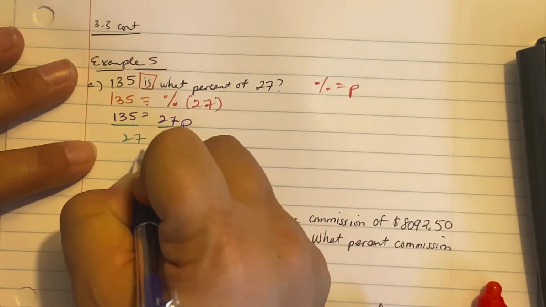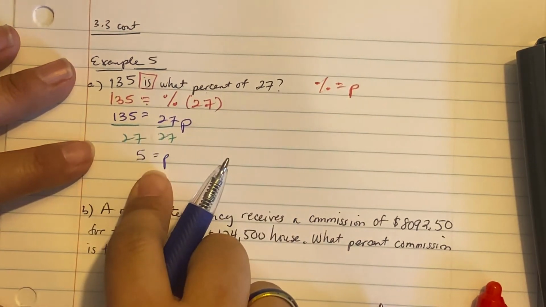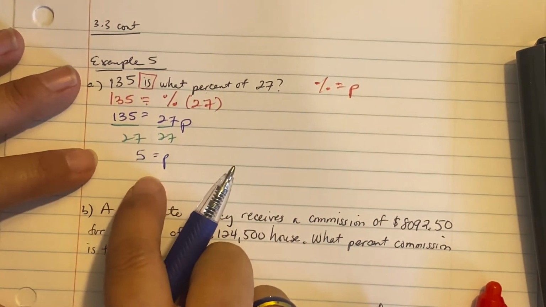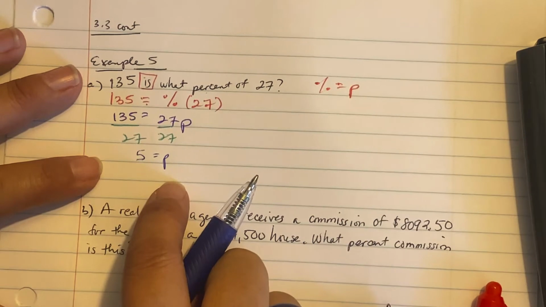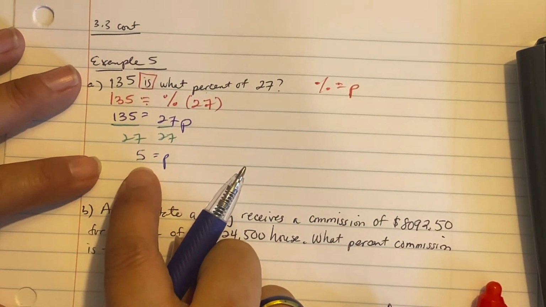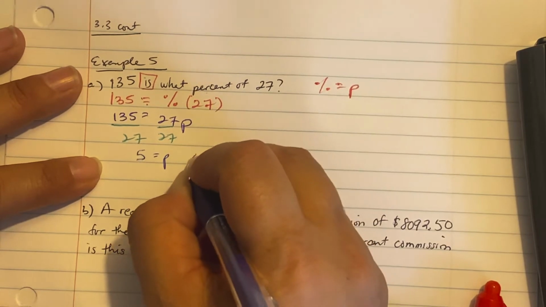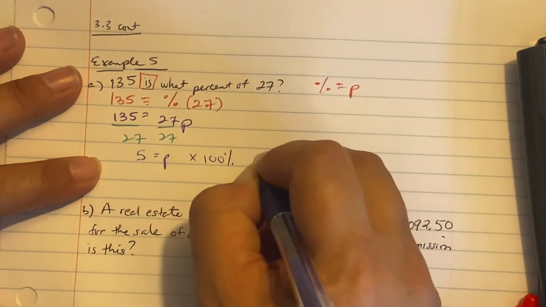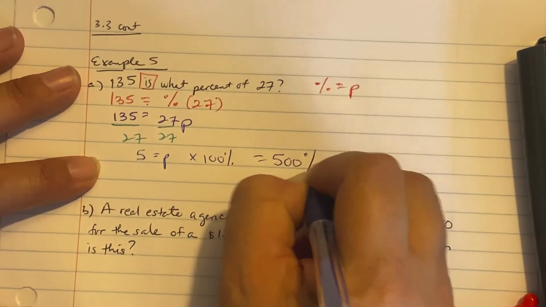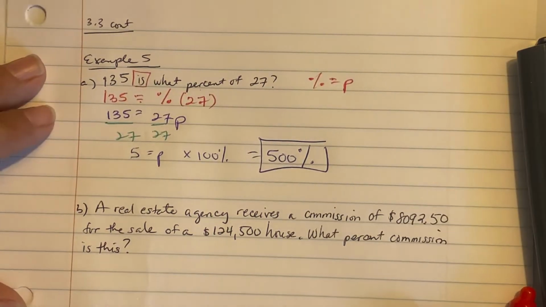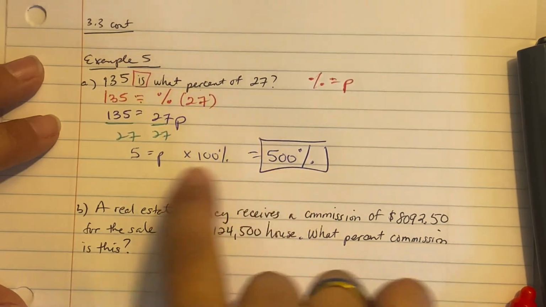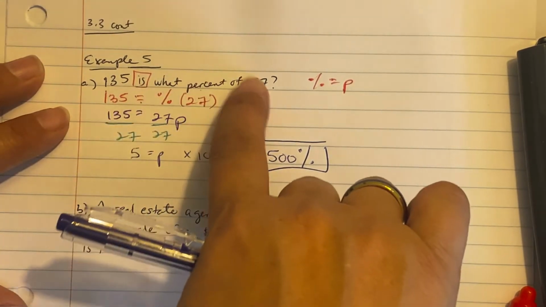Remember, p is a 5 and percent is in terms of 100. That is a whole number. That is not in decimal form. So we need to multiply by 100%. So it's 500% in this instance. The reason it's 500% is because our starting value was small and we ended up with a very large number.